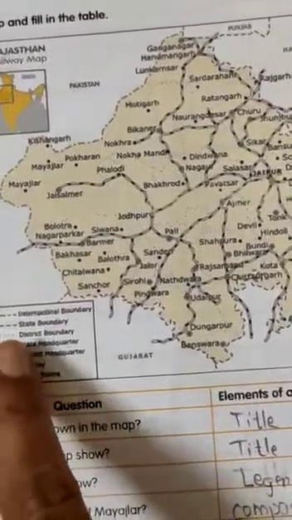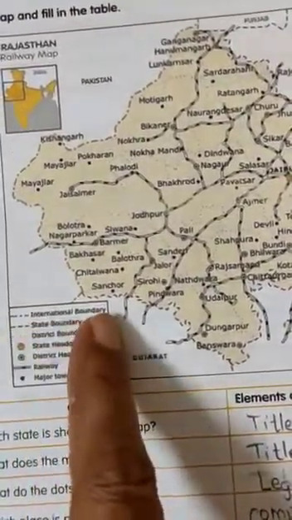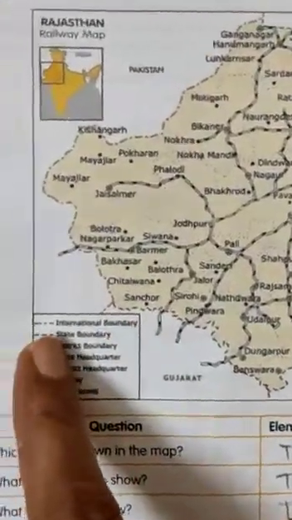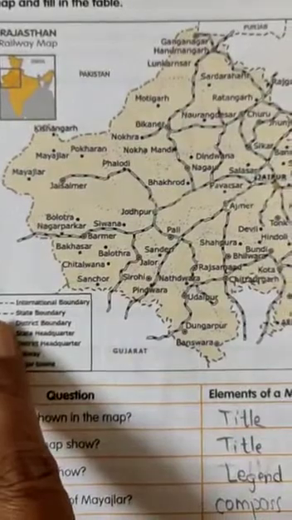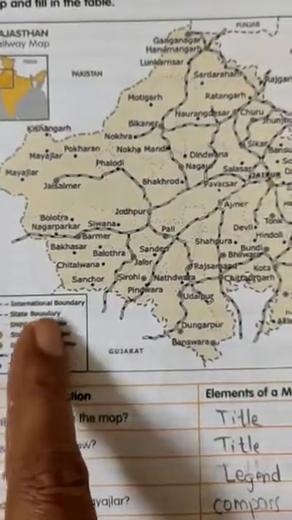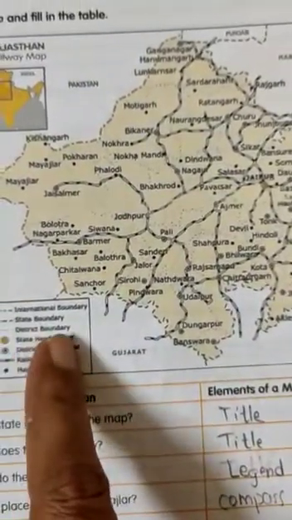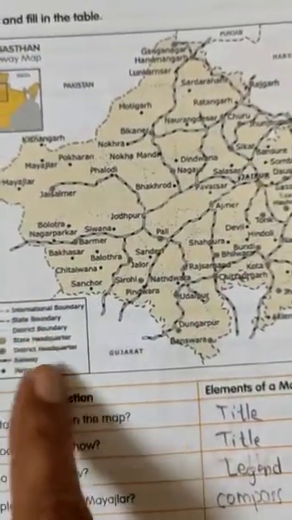See, this is the legend. Here, this is international boundaries. See these small dashes, children. It is there in your reader. Please read this map. Then little dark dashes are state boundaries. The small thin dots are district boundaries.